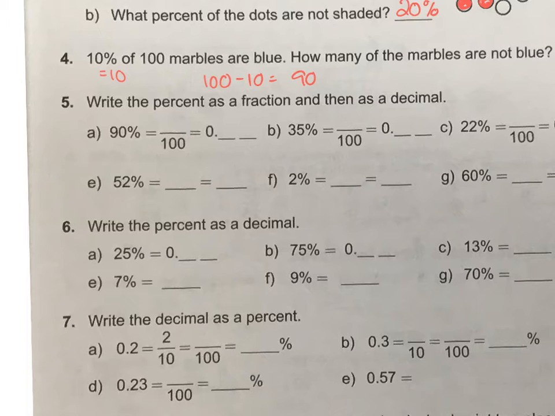Question 5 asks us to write the percent as a fraction and then as a decimal. So if I'm looking at 90%, to write it as a fraction out of 100, it would be 90 out of 100. To turn that into a decimal, it would be 0.90. And this is using the same techniques we've used before.